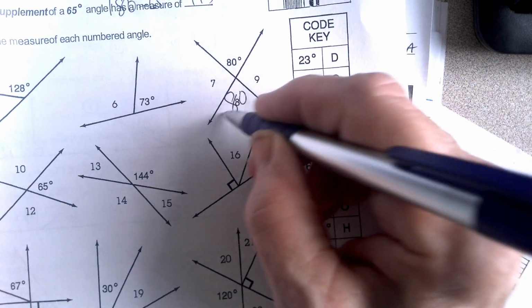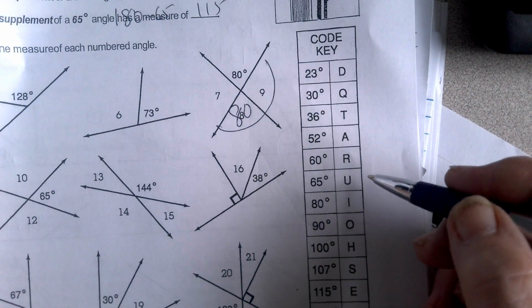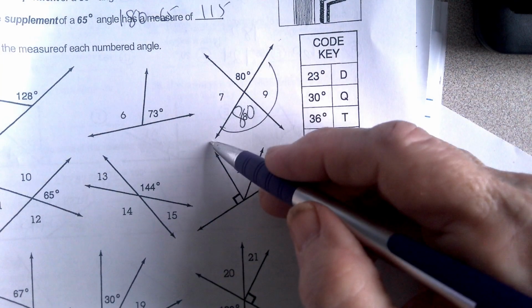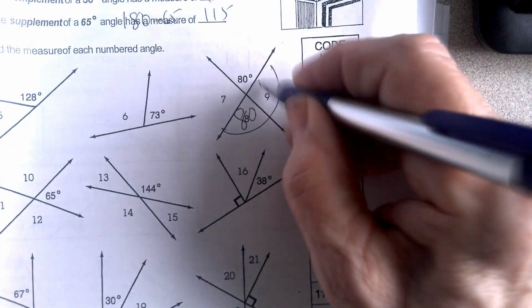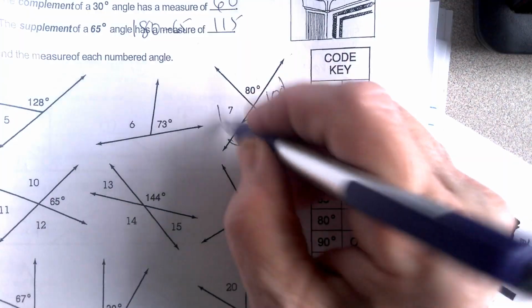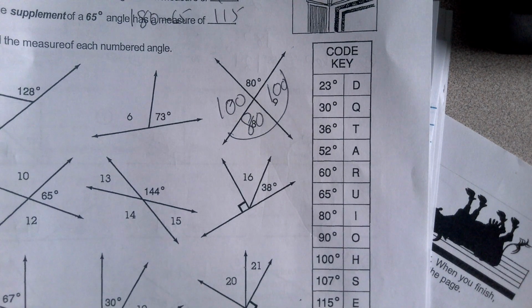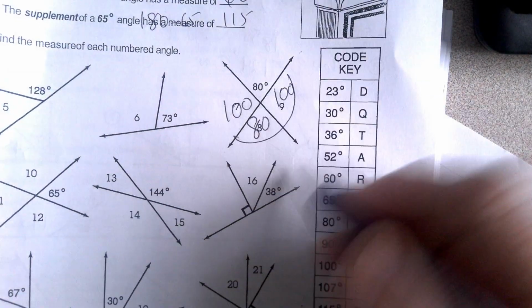Well, if that's 80, who knows what number 9 is? Wait, no, 100. It has to be 100 because a straight line makes 180. So this is 100. What would 7 be? 100 because they are vertical. And 180 and 180 is 360.